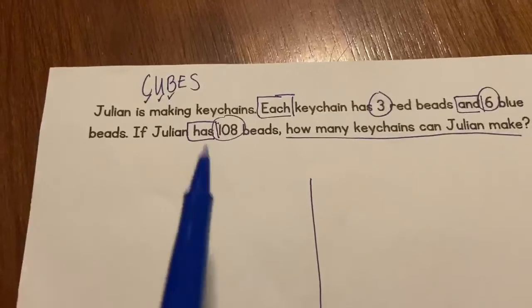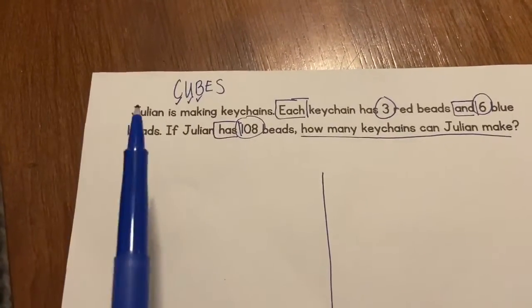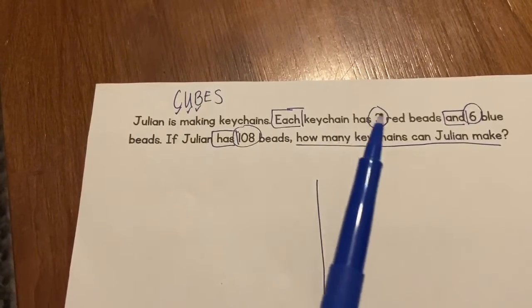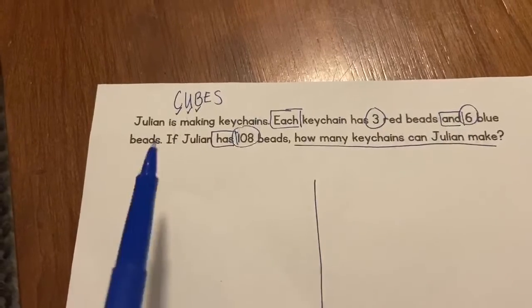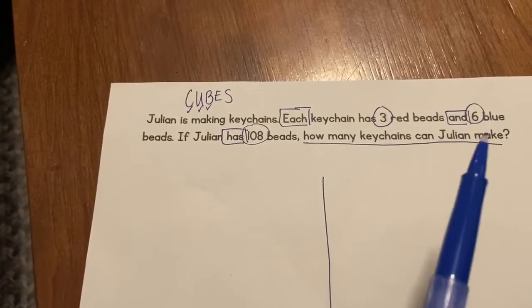Here is our new CGI story problem for the day. So let's go ahead and give this a read. It says, Julian is making keychains. Each keychain has 3 red beads and 6 blue beads. If Julian has 108 beads, how many keychains can Julian make?